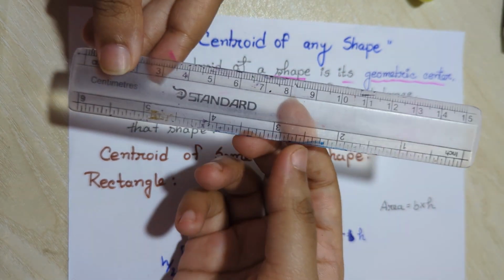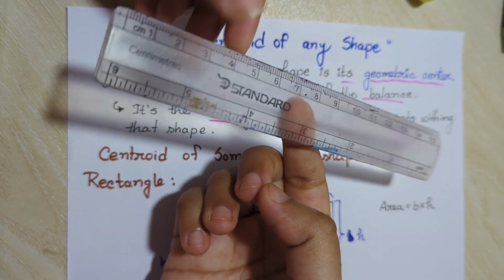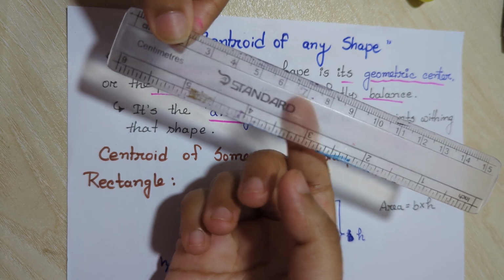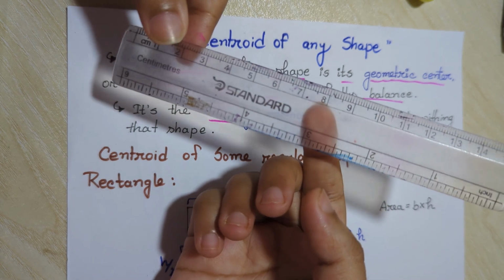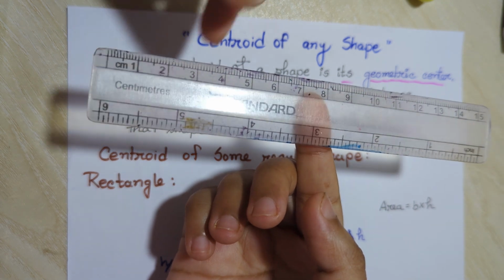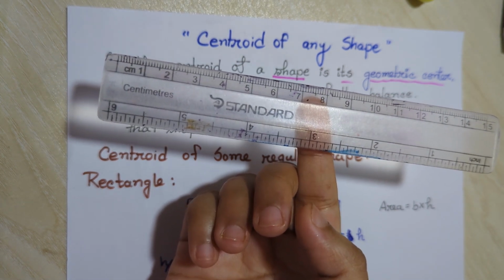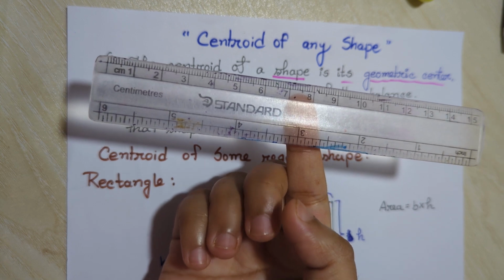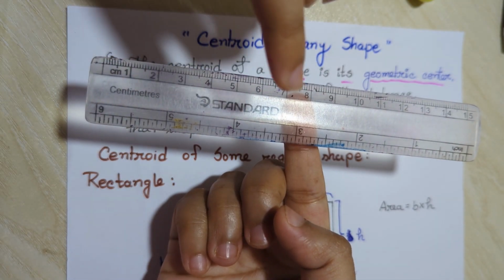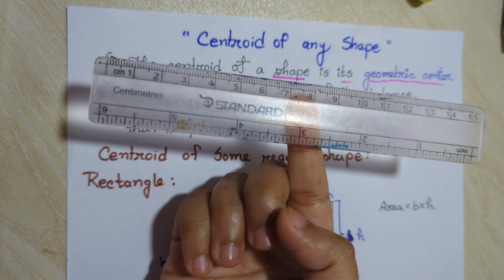If we want to find out the centroid of this object, then let's see. Here it is not balancing. It is not equally balanced on both sides, so this point is not its centroid. But at this point I can balance the scale very beautifully. It means on both sides it is balanced perfectly, so I can say that all the mass of this object is centered at this point, and this is the centroid of this object.